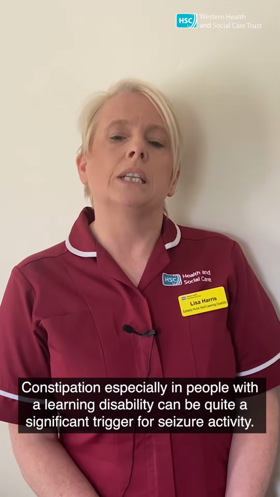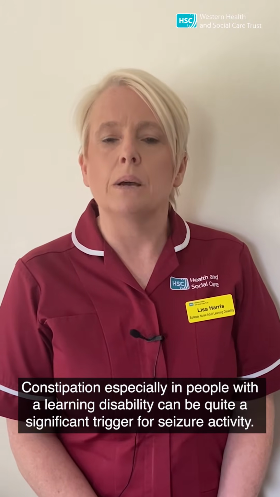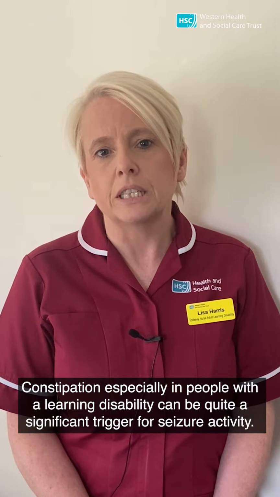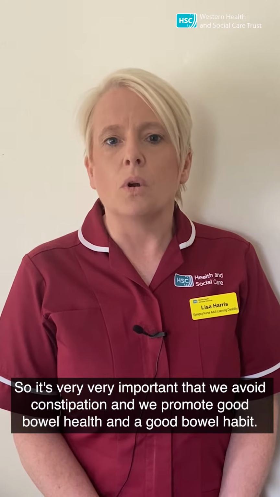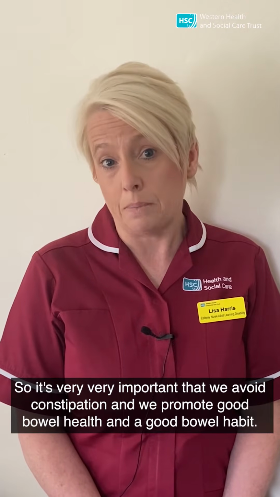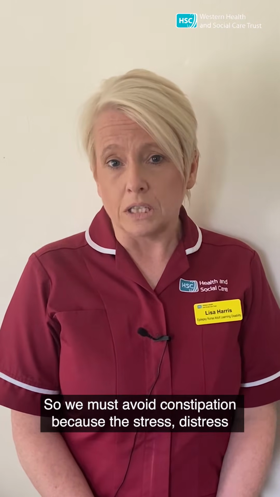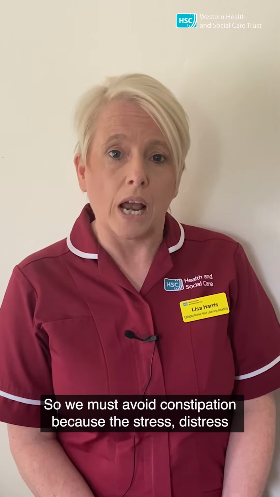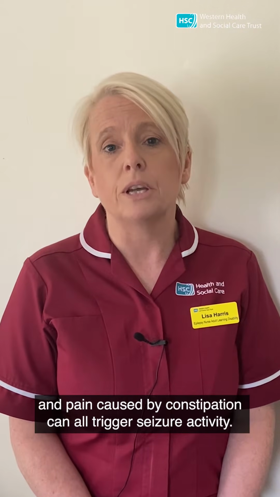Constipation, especially in people with a learning disability, can be quite a significant trigger for seizure activity. So it's very important that we avoid constipation and we promote good bowel health and a good bowel habit. We must avoid constipation because the stress, distress and pain caused by constipation can all trigger seizure activity.